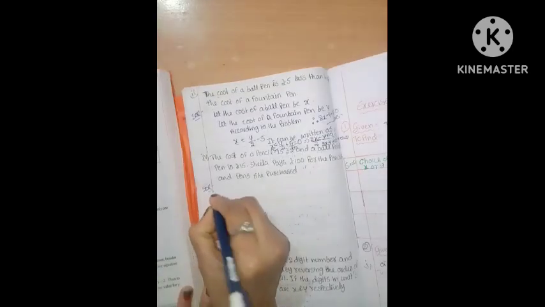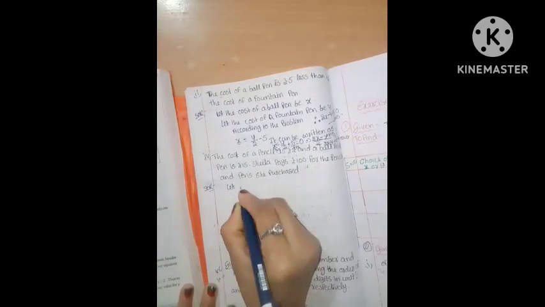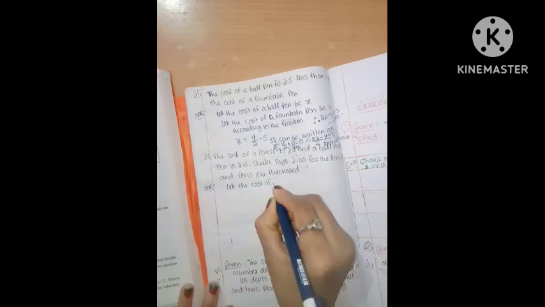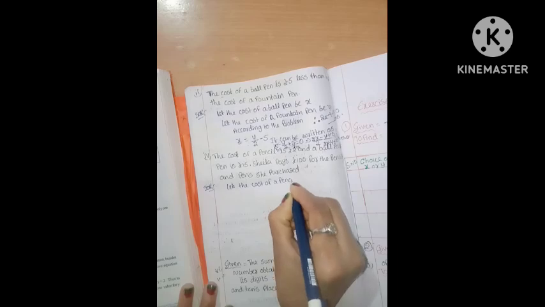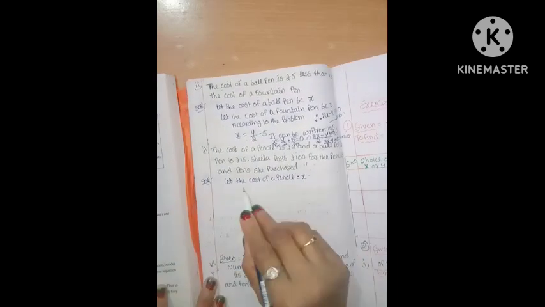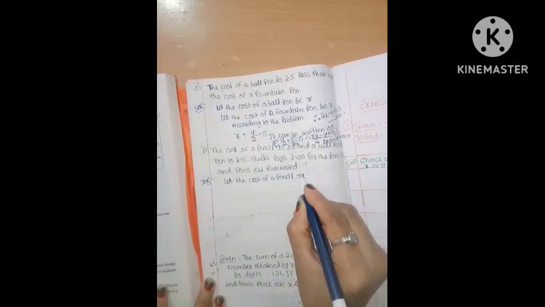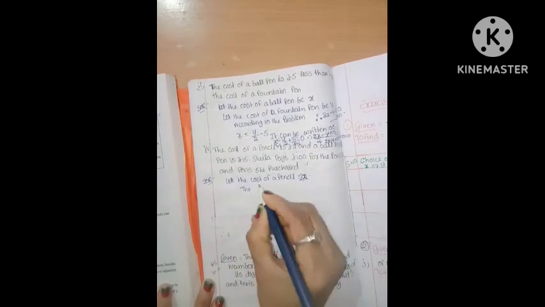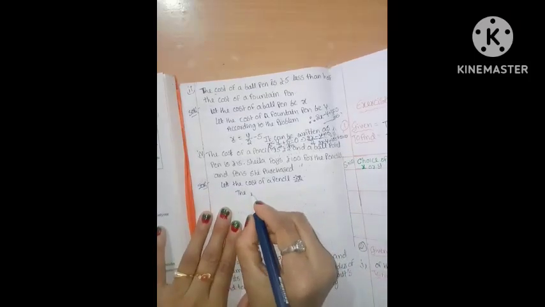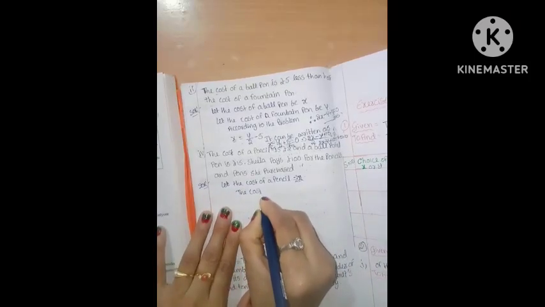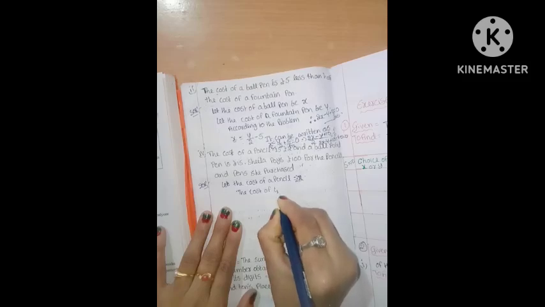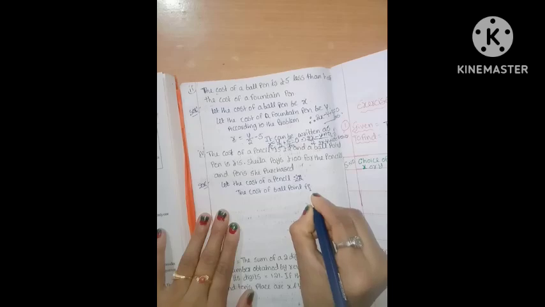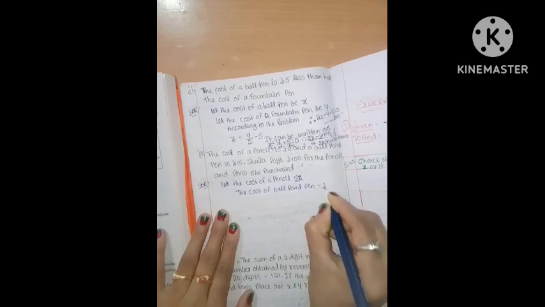Let us do the solution for this problem. First, let the cost of a pencil equal 2 rupees, which is given. Next, the cost of a ballpoint pen is given as 15 rupees.